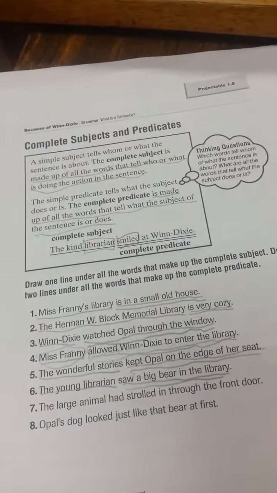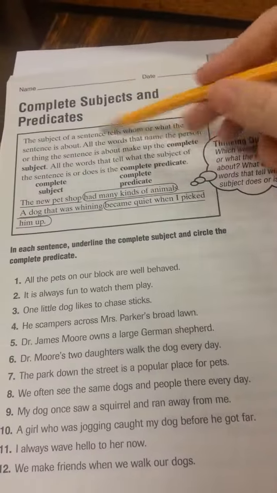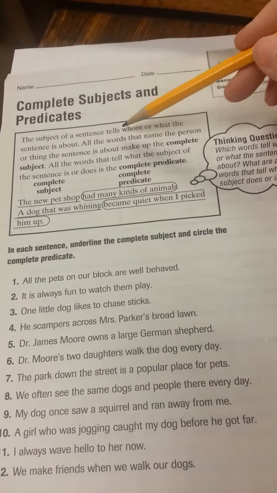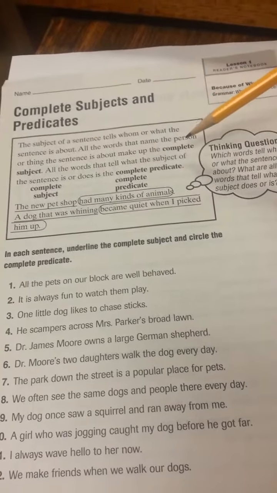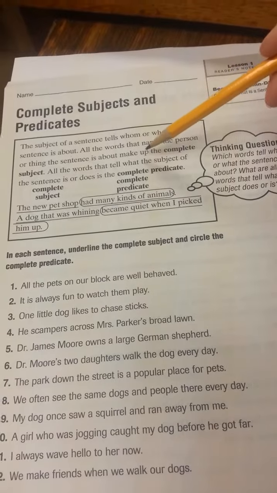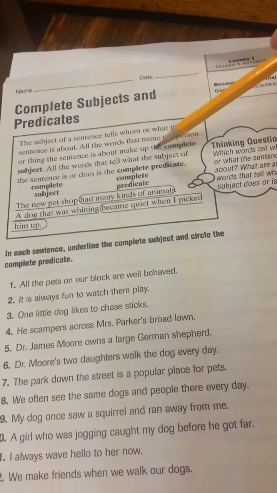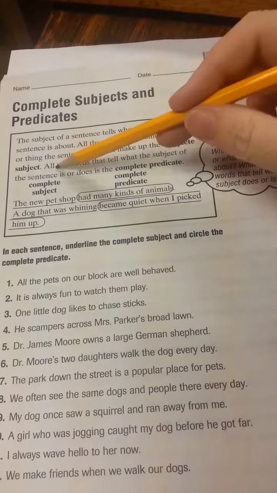All right, let's look at our worksheet that we're responsible for today. Okay. Complete subjects and predicates. The subject of the sentence tells whom or what the sentence is about. All the words that name the person or thing the sentence is about make up the complete subject.